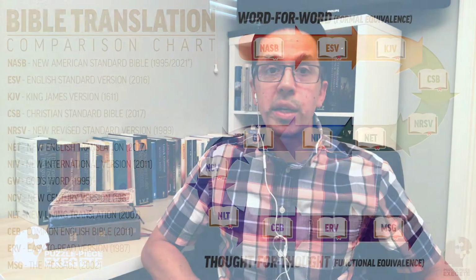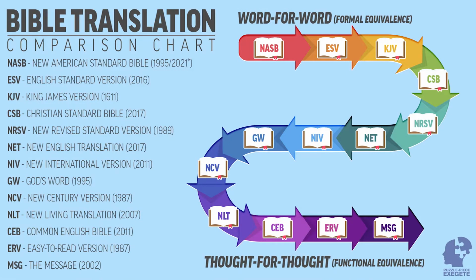The first is called formal equivalence. I'm going to put this on the screen here. Formal equivalence. It's your more word for word or your more literal translations. And on the other side of the spectrum is your more thought for thought. It's what's called functional equivalence, where formal equivalence tries to adhere to the actual form of the Hebrew or the Greek as close or as literal as possible. The functional equivalence tries to grab the actual meaning or the thought of the particular passage.